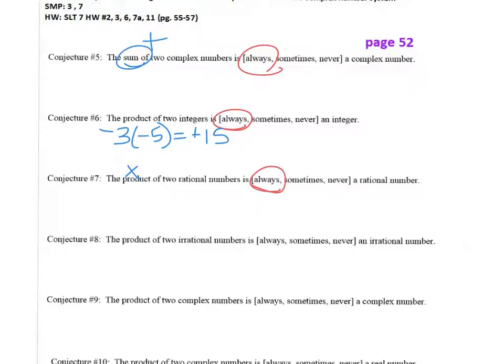For 7, the product of two rationals, so if I do 1/2 times 3, that's 3 over 2, that's still rational. If I do 1/2 times 1/4, still rational. So back to number 5, sorry about that, that says sum. So of two complex numbers. Well, every number is complex.